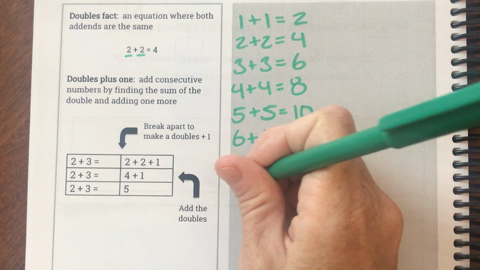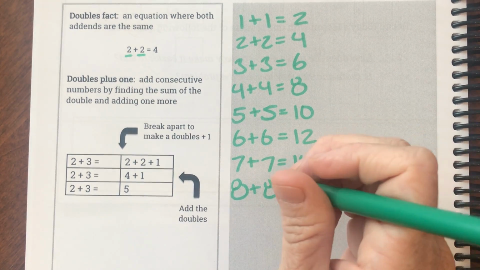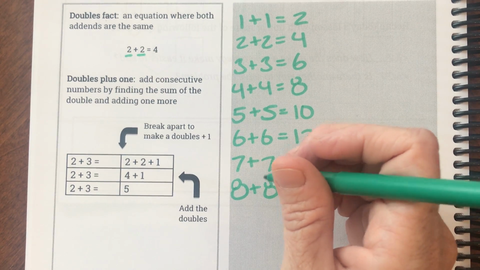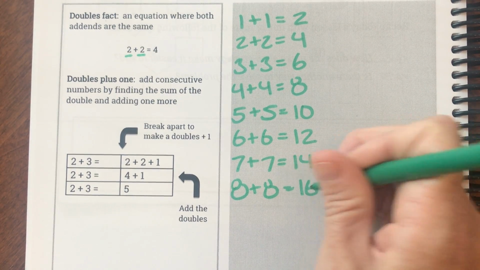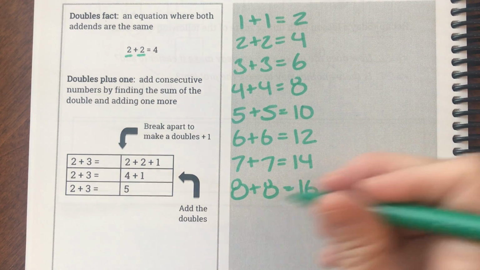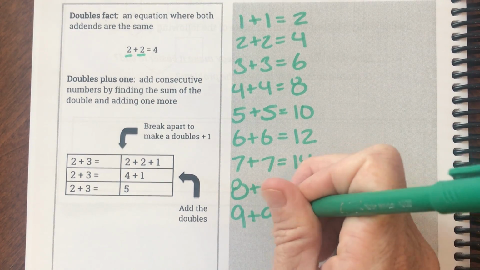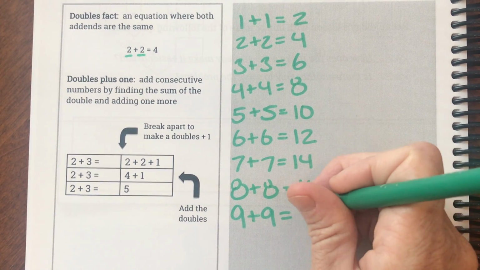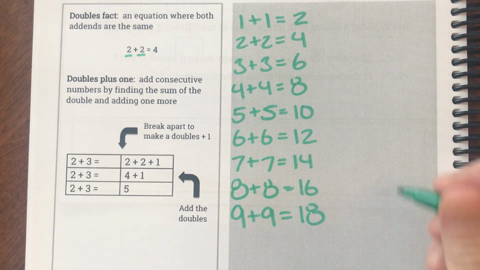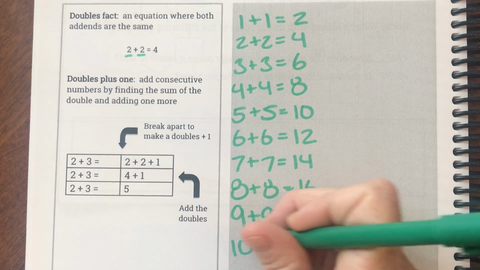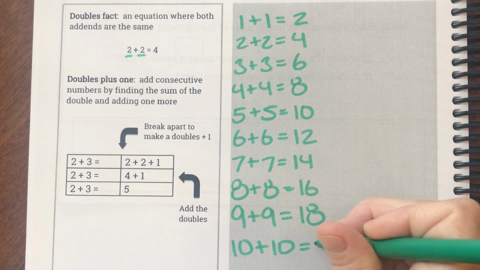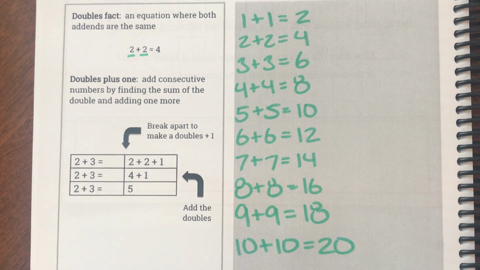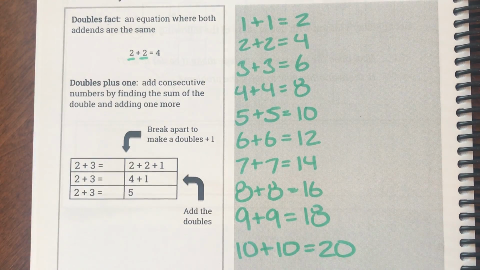We're getting into much larger ones here. 8 plus 8 would be 16. We can do 9 plus 9. That's an even larger one. 9 plus 9 is 18. And then our last one we're going to write down is 10 plus 10 is 20. Okay, these are called our doubles.